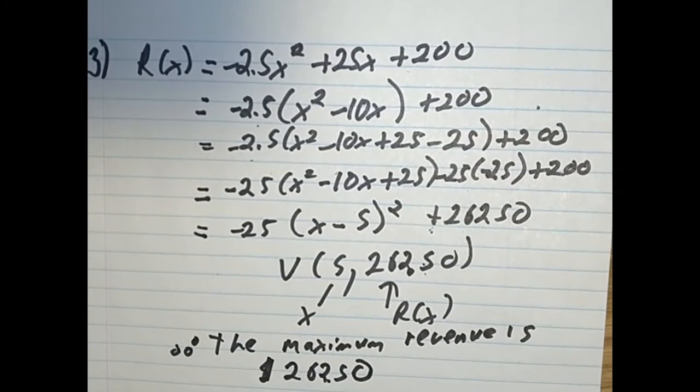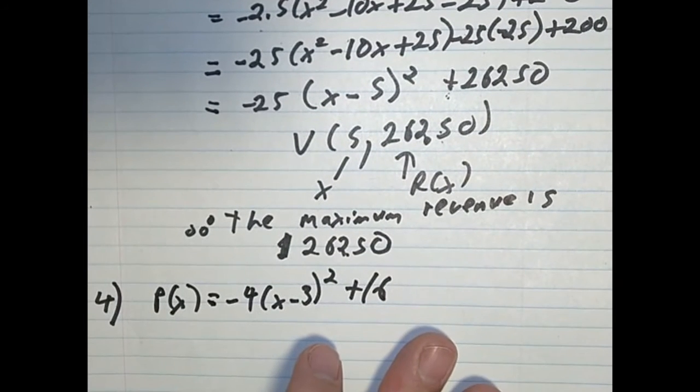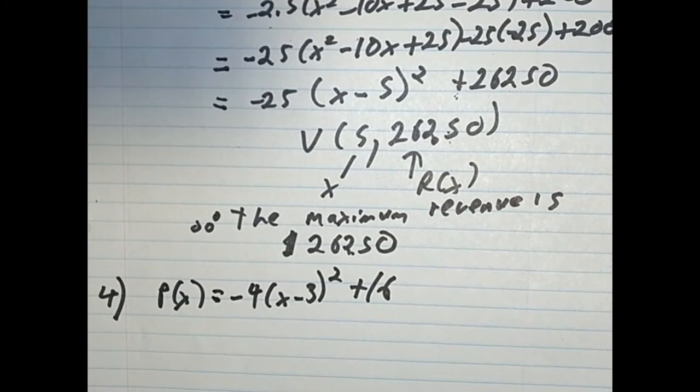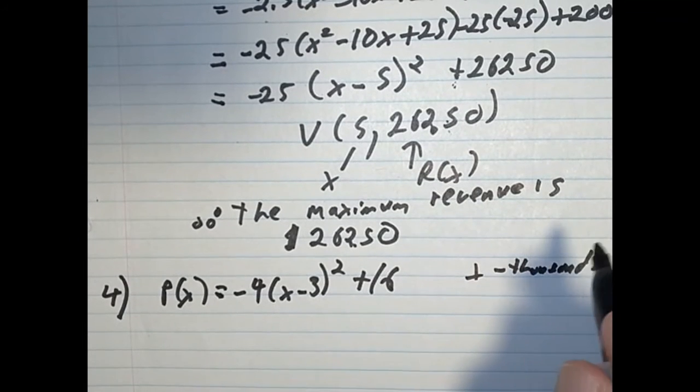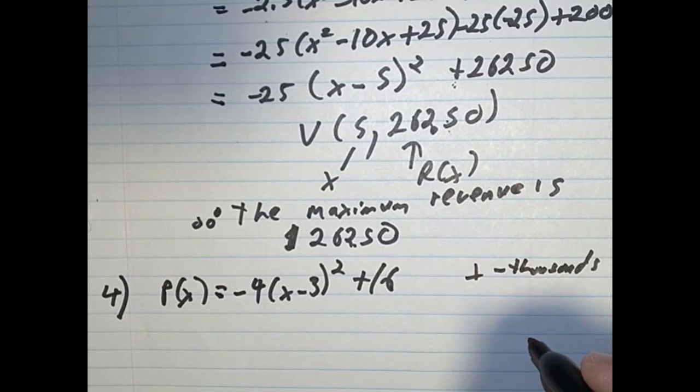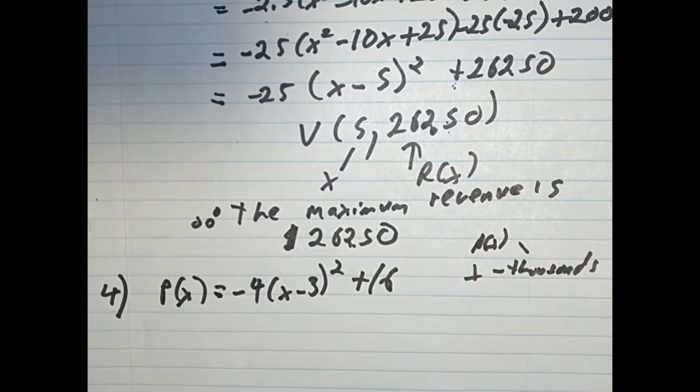Okay, number 4. The profit of a t-shirt company is modeled by, and I'll write it here, P(x) = -4(x - 3)² + 16. Okay, already in vertex form, a little bit different. So it's already in vertex form. Where x is the number of t-shirts produced in thousands. So x is in thousands, and P(x) is the profit in thousands as well. X and P(x) are both in thousands.